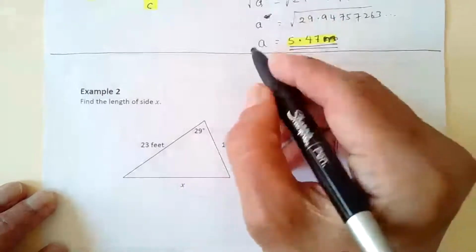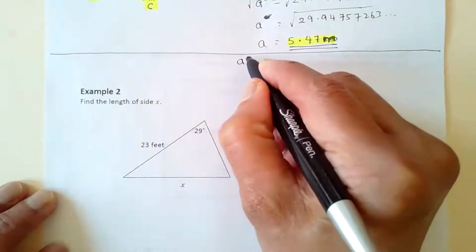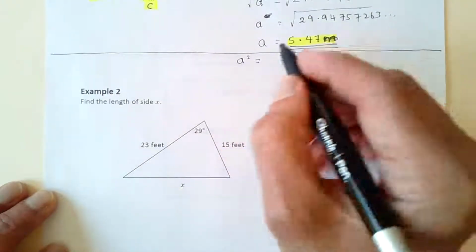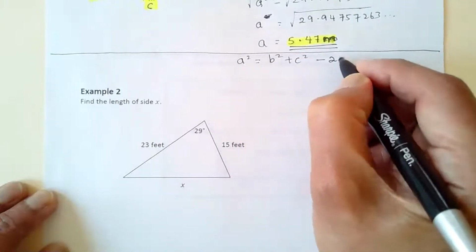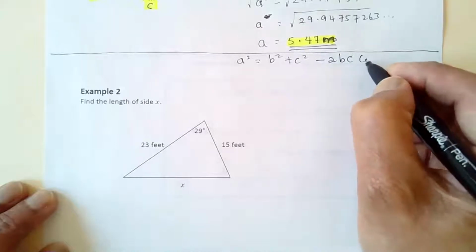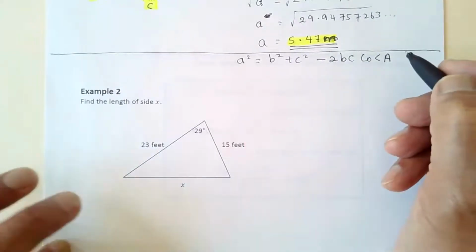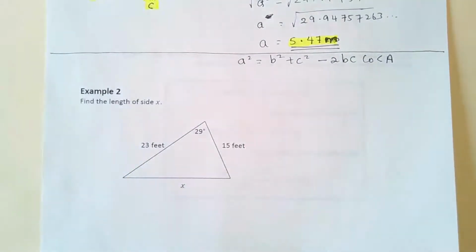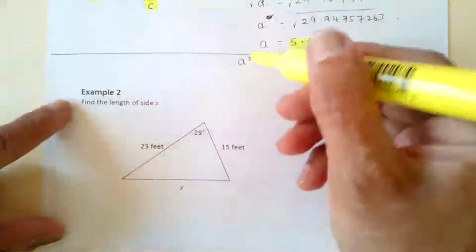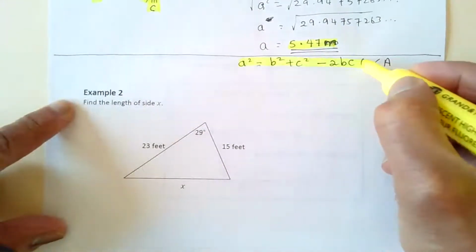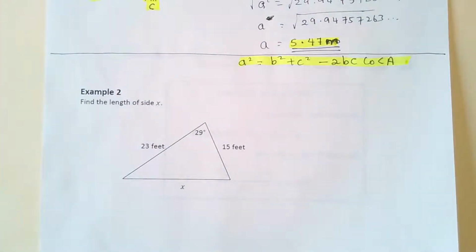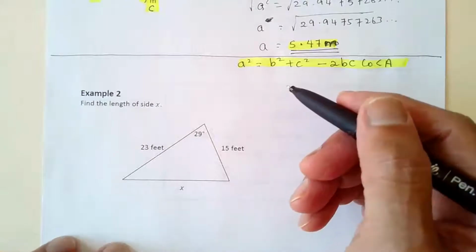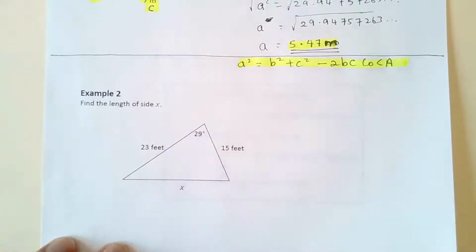I'll rewrite my cosine rule here, B squared plus C squared minus 2BC cos angle A. So the next step is to label the sides and the angles.